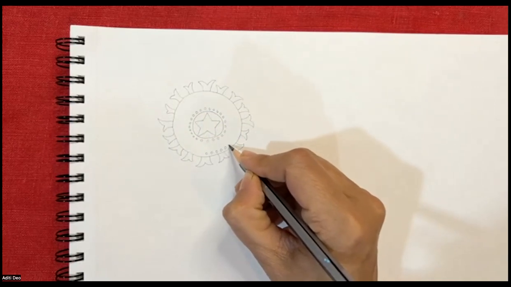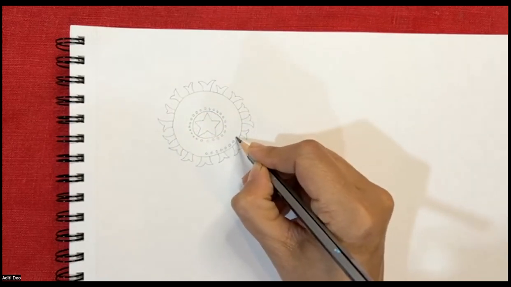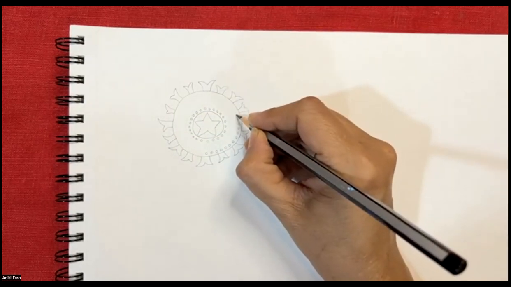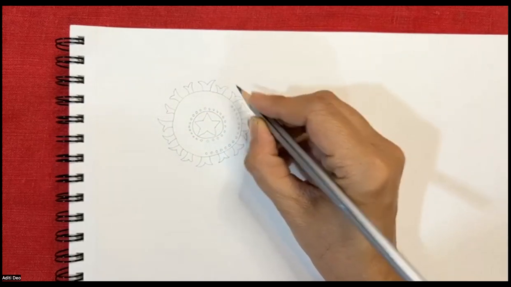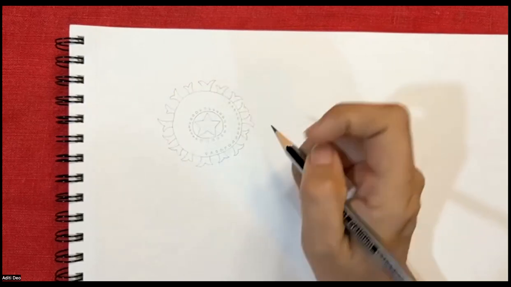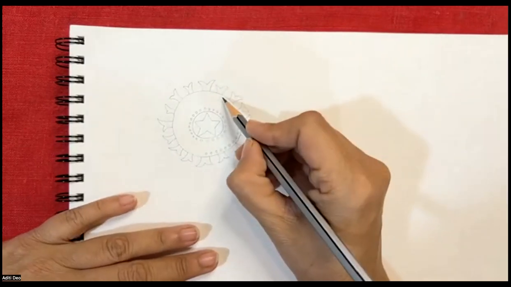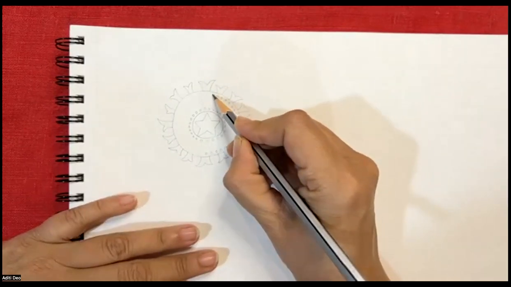Kyra, I hope you've drawn your circles slightly big this time. Otherwise, if your whole logo is not big, then you won't be able to draw many of these small, small things.